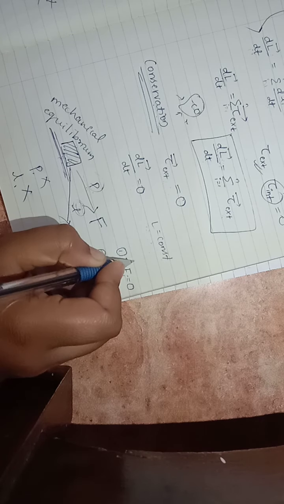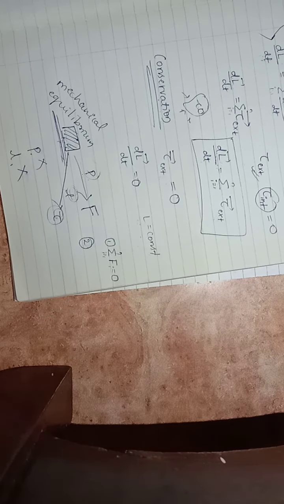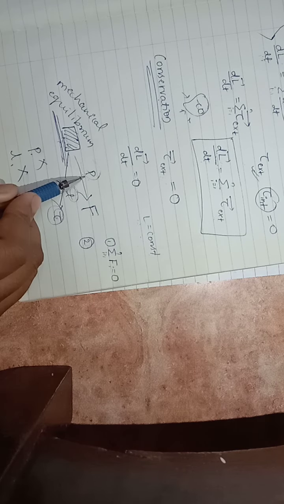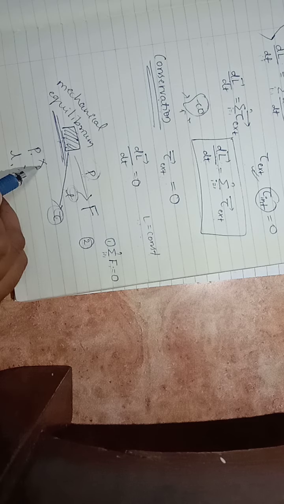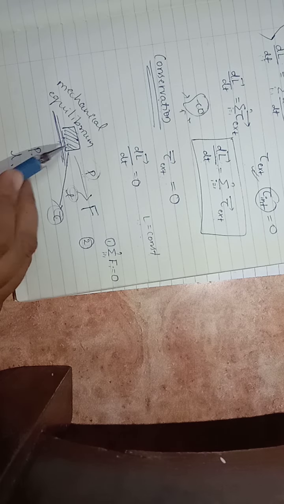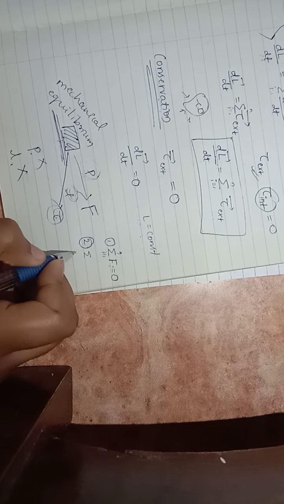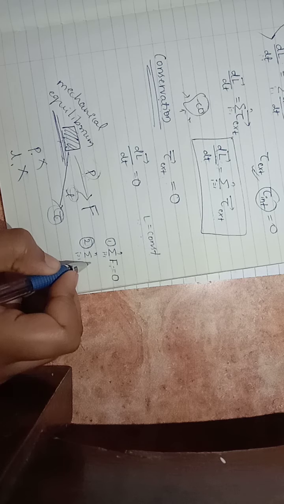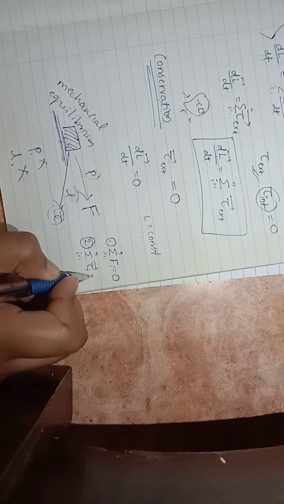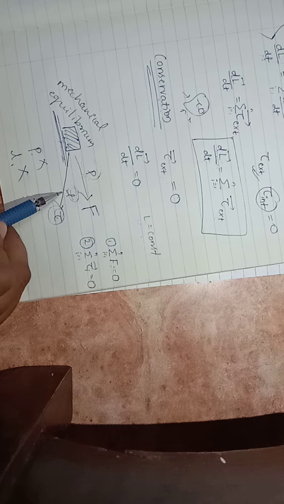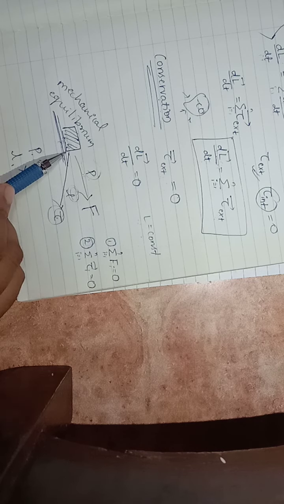No force means no change in linear momentum, obviously mechanical equilibrium. Similarly, the vector sum of torques should also be equal to 0. So no torque, no change in angular momentum, and the body is at equilibrium.